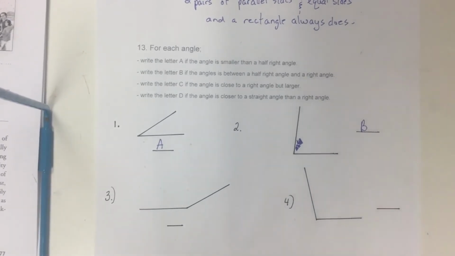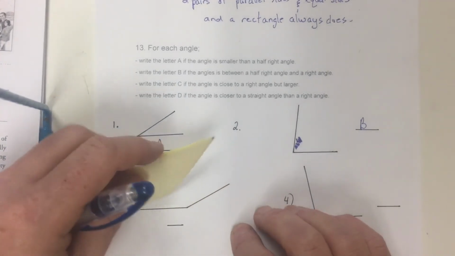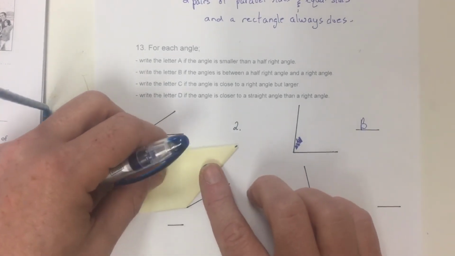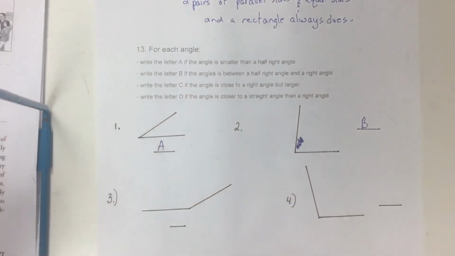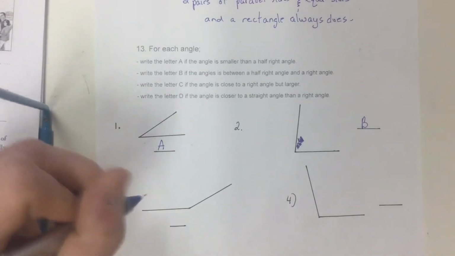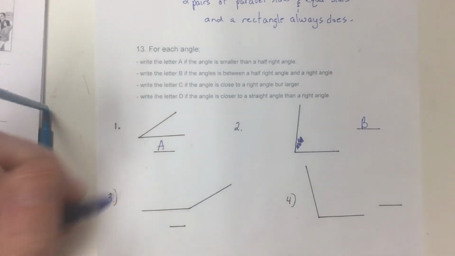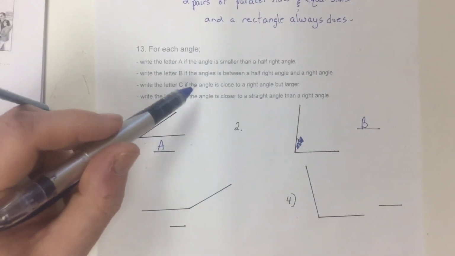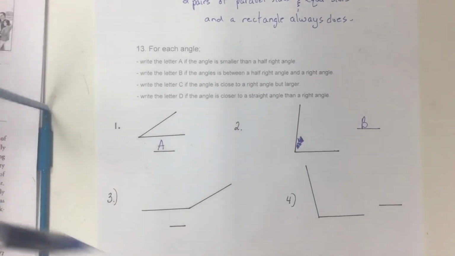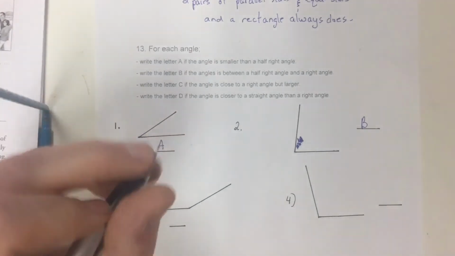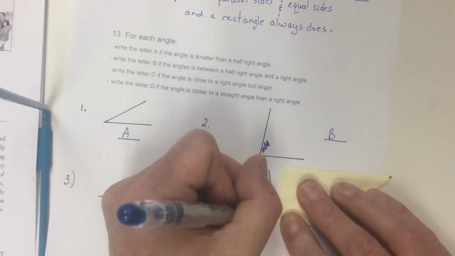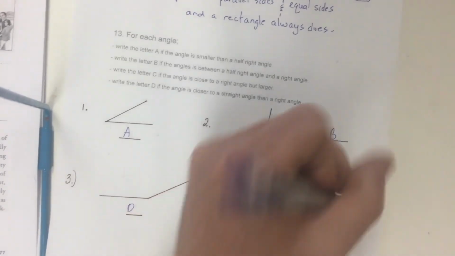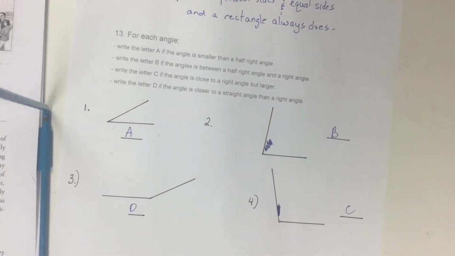Okay? Here we got a really big one, right? If I use this, like the big angle, if I use a straight line, it's close to a straight line. So what do I write? What letter should I write for this? Sadie? Is this angle close to a right angle or closer to a straight line? Good, so it's D. And here, a little bit bigger than a right angle, but not very much. I've got this extra space in here, so that is C. Okay? All right.